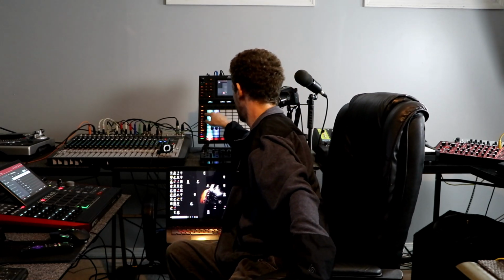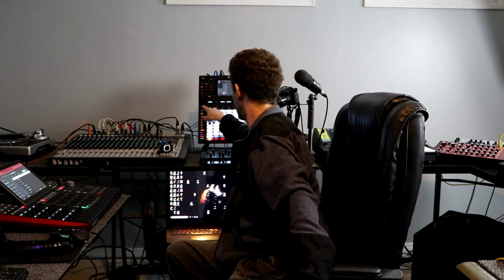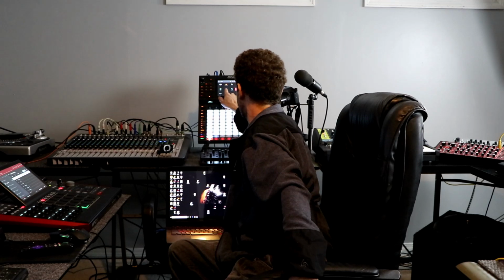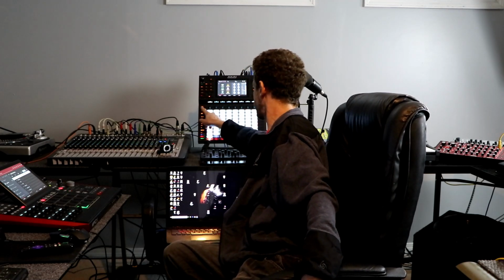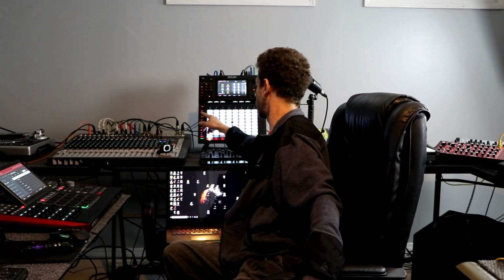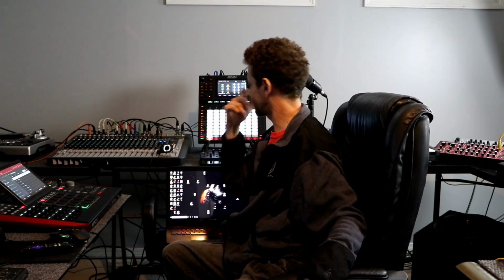So if you're doing your hype synth, it's got all your dealies there. But if you hit knobs again, now it's knobs 1 through 8, knobs 9 through 16. I didn't know those knobs were supposed to be there, you know what I'm saying?